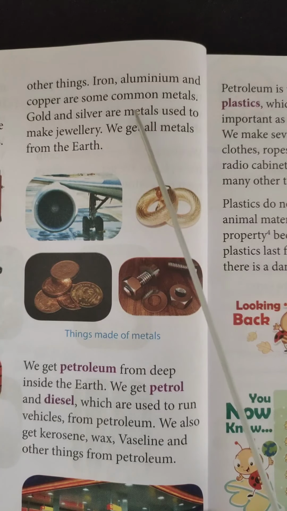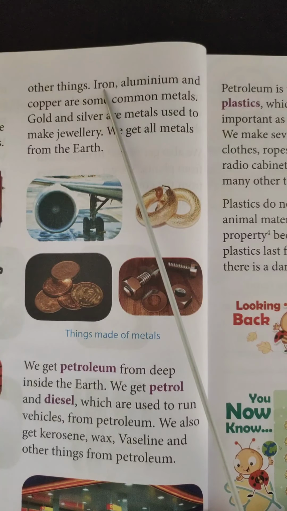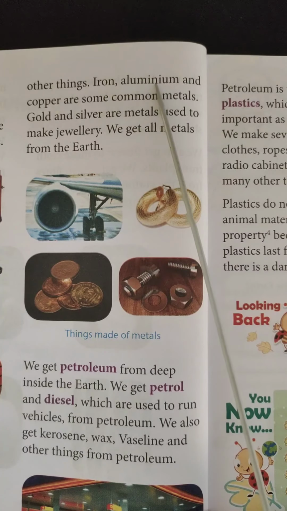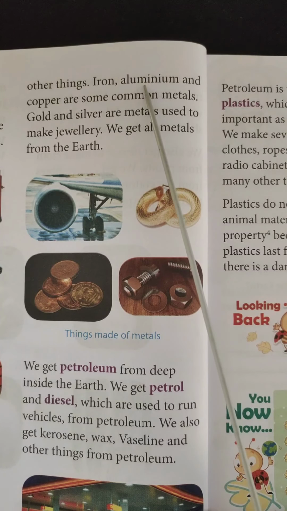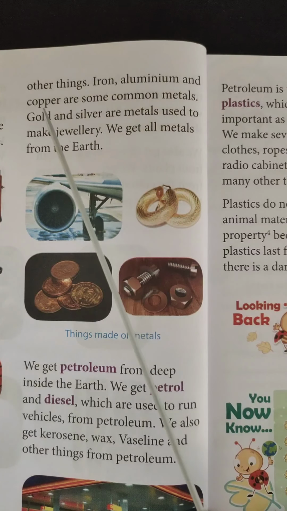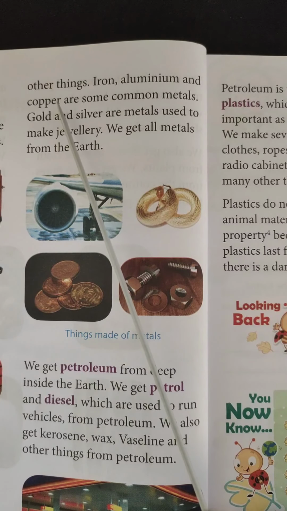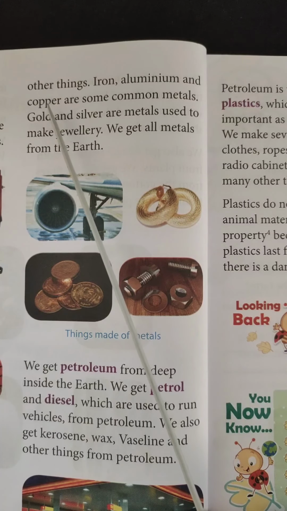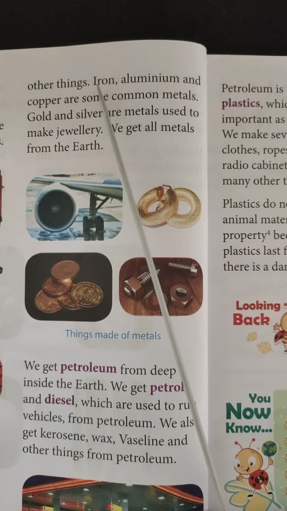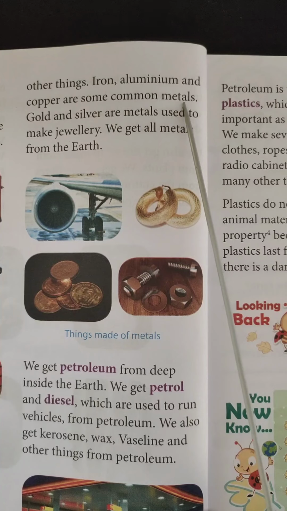Iron, aluminum and copper are some common metals. If they ask you to give an example for common metals, your answer should be iron. It is used in many materials that we use in our daily life. Aluminum also. Aluminum is used in vessels. Even aluminum is also used in electrical wires. And copper. Copper is used in vessels. Copper is also used in many electrical parts, including electrical wiring. So these are some common metals.